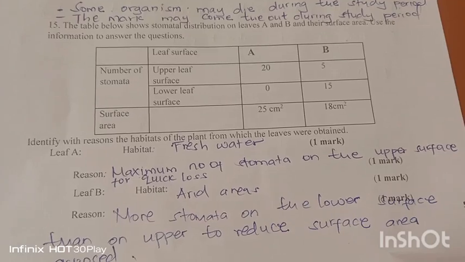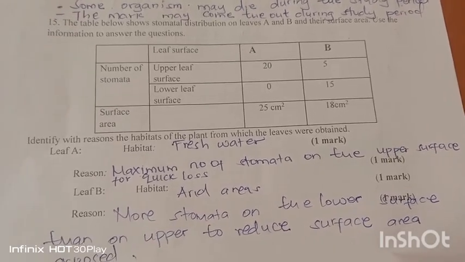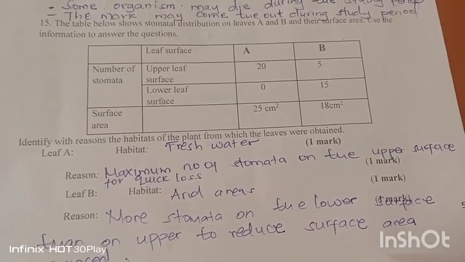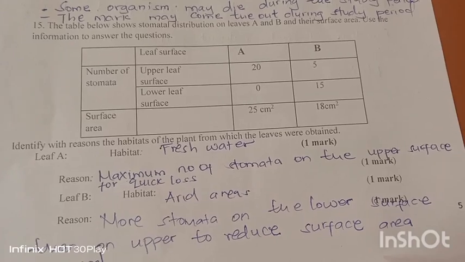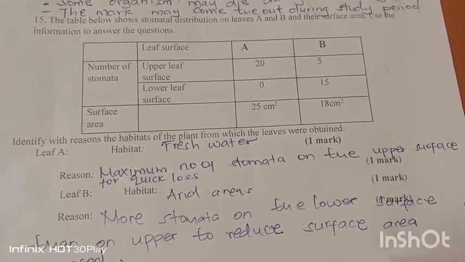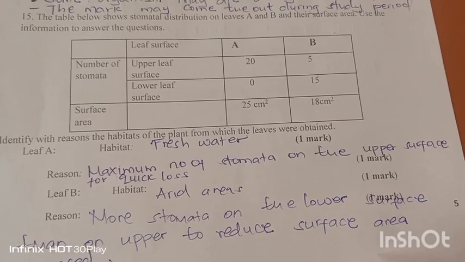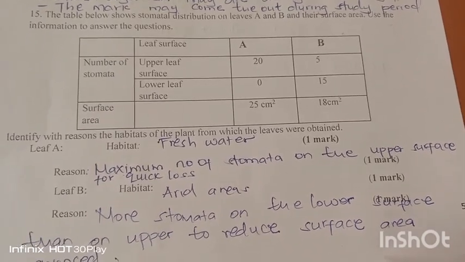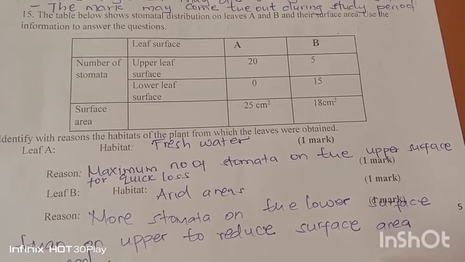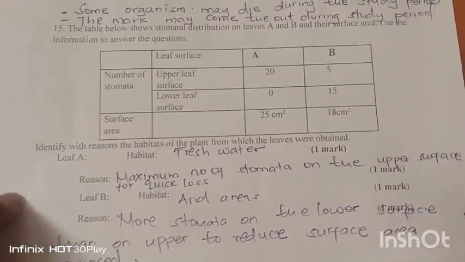Leaf A, it was obtained from fresh water because it has a maximum number of stomata on the upper surface. And then on the lower surface, it doesn't have any. Leaf B, it's obtained from arid areas because you can see it has numerous stomata on the lower surface. On the upper surface, it doesn't have, it has a rich number of stomata.